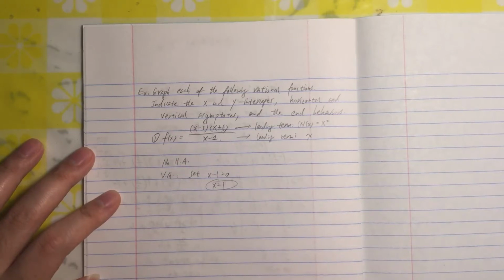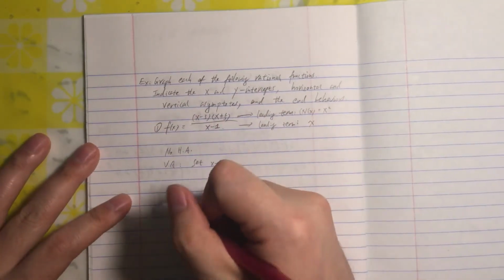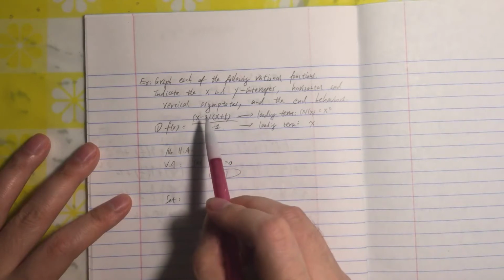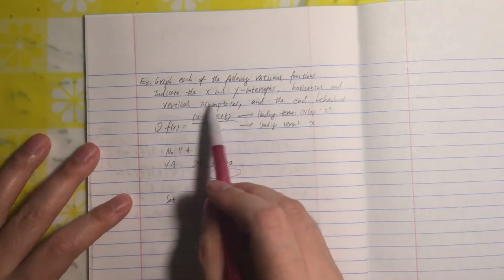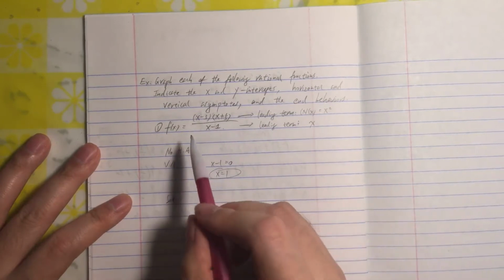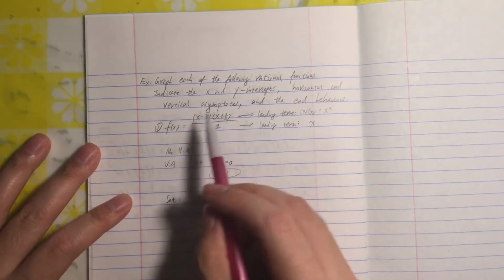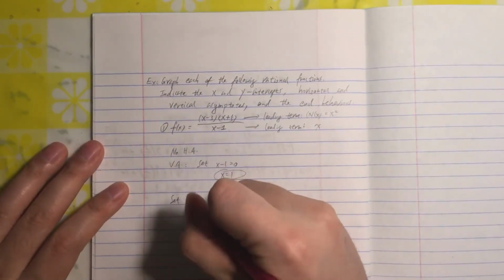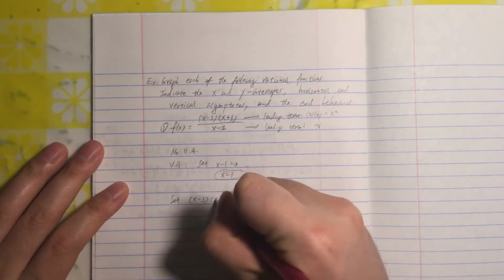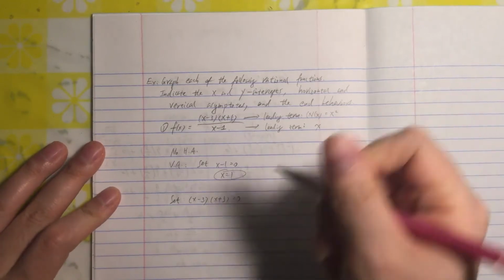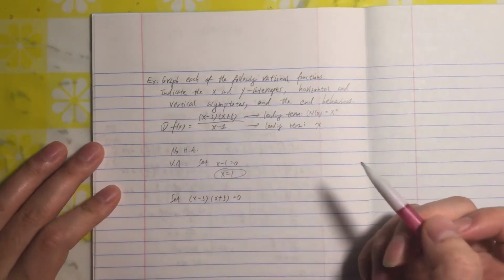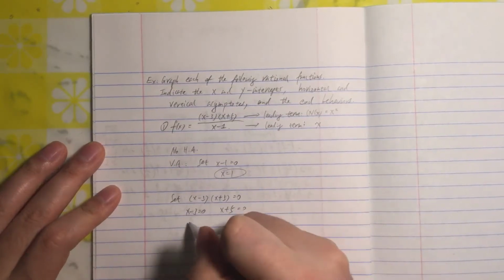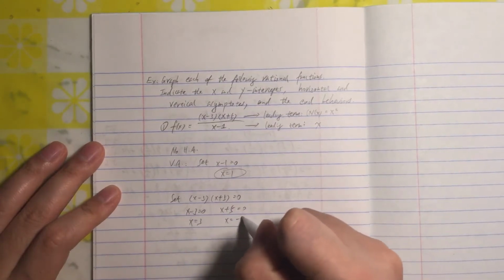Next, find the zeros of this function. In order to find the zeros, we set the numerator of this rational function to 0. When the numerator of a fraction is 0, the fraction itself is 0. When the numerator is 0, the entire function is 0. So I set the numerator to 0 and solve the equation for x. We get x minus 3 equal to 0, x plus 5 equal to 0. x equal to 3, x equal to negative 5.